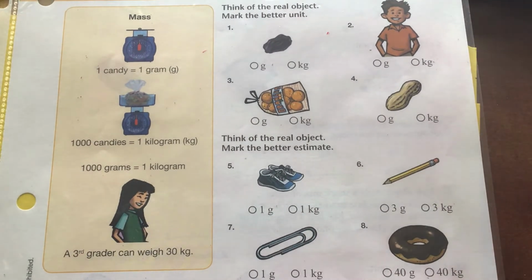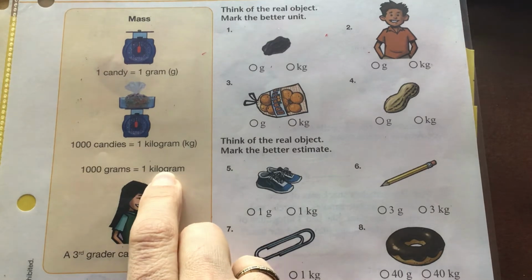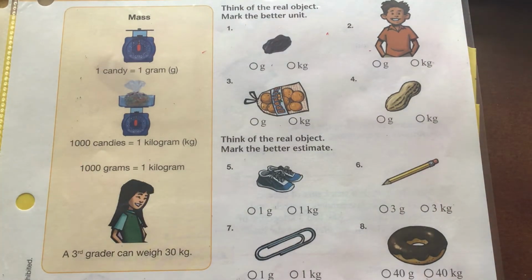When we're measuring mass, if you think of something really small, we're going to measure using grams. So kind of like a piece of candy would be a gram, whereas a kilogram would be a bag full of 1,000 of those candies. So a kilogram is much more than 1 gram. So 1,000 grams is equal to a kilogram, just like 1,000 meters, right? The prefix here, or the beginning of the word, K-I-L-O, kilo, means 1,000. So a kilogram is 1,000 grams.